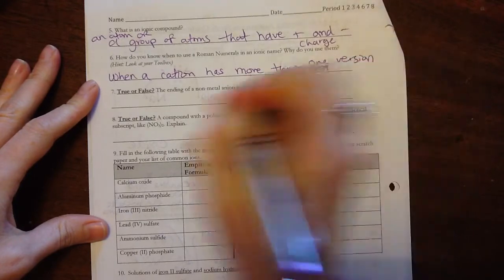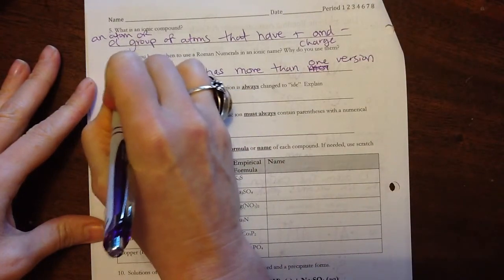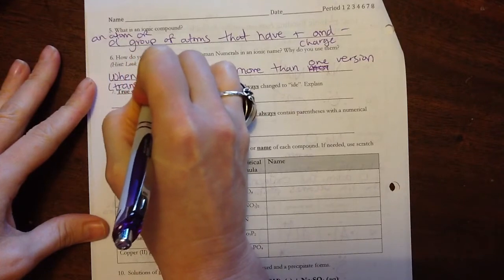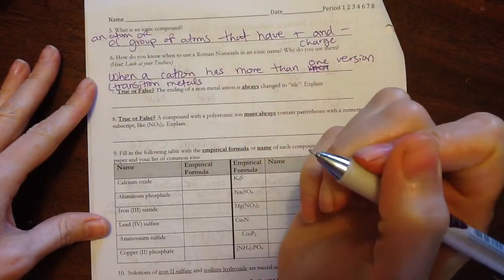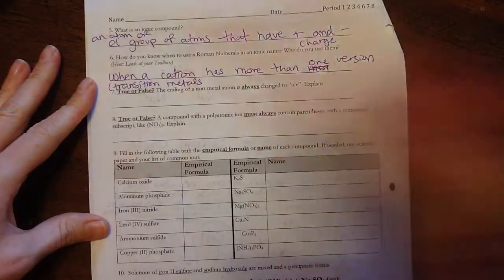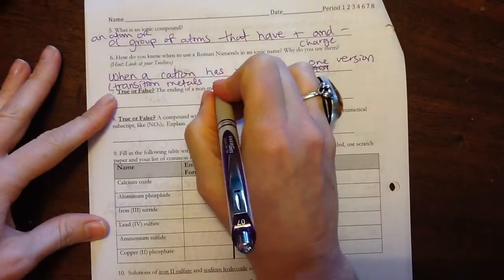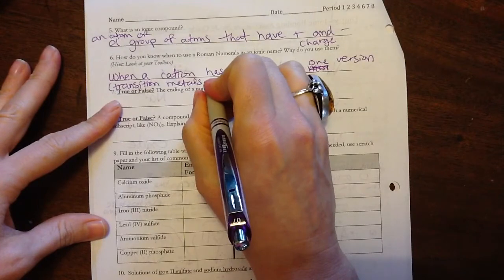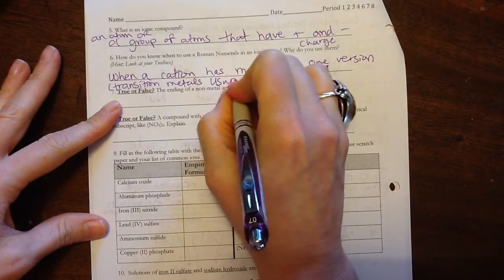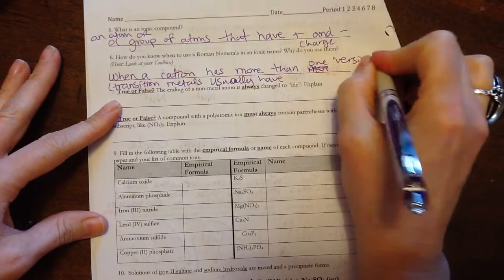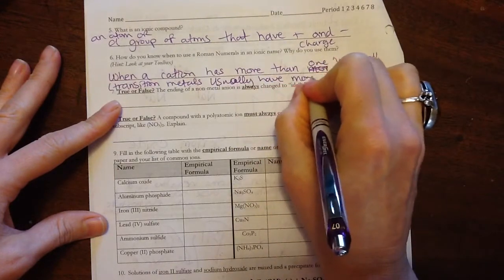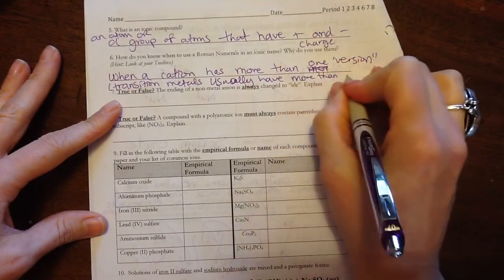version. So the transition metals often, so those are the ones between group 1, group 2, then you've got those whole in between. So transition metals usually have what we'll call a version, usually have more than one version.